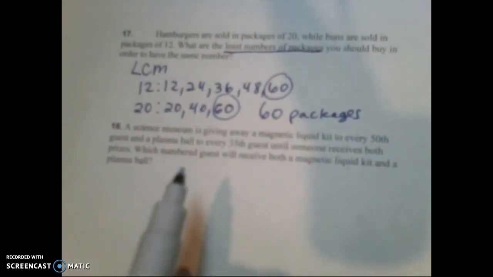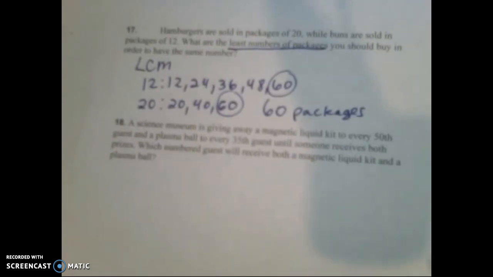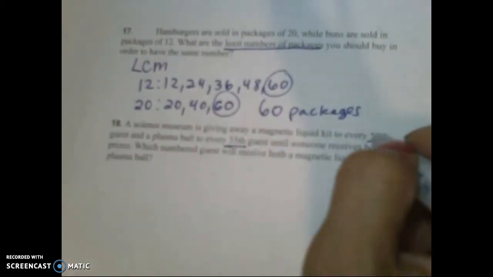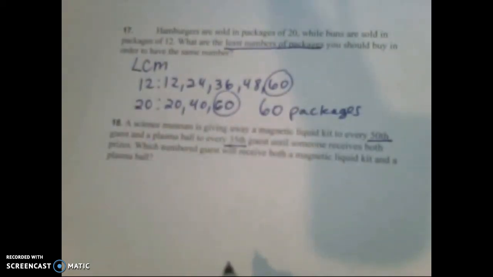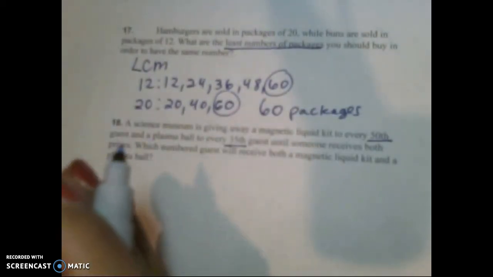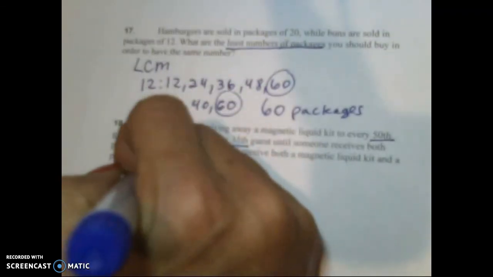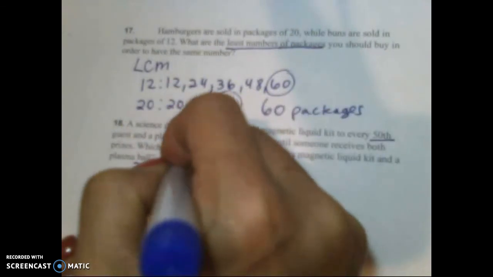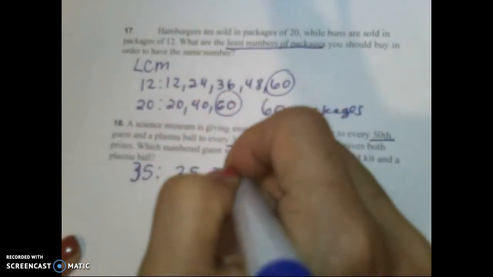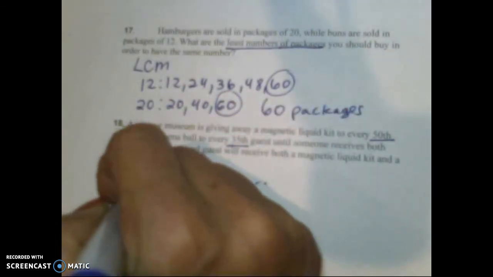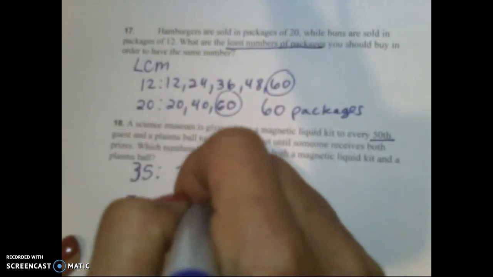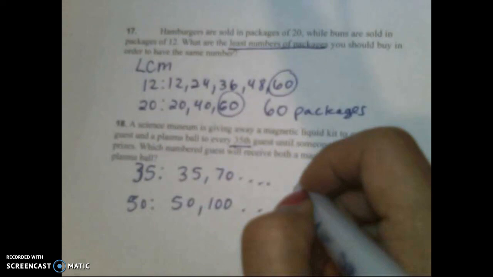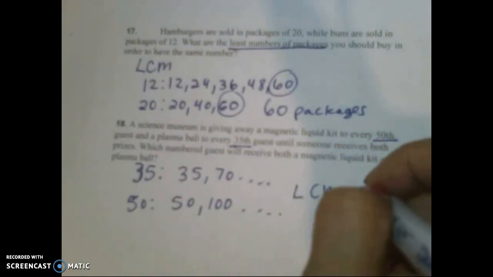For the next problem, you're also doing least common multiples. We listed them today. You're listing packages of 50 guests and 35 guests. When you do your least common multiple, you're going to list all the multiples of 35 and all the multiples of 50, 50 times 1, 50 times 2, and so on. And your least common multiple was 350.